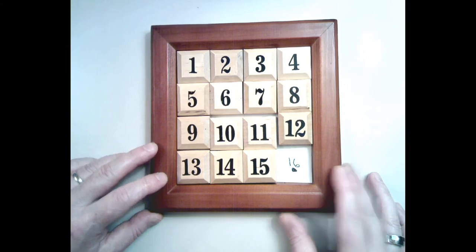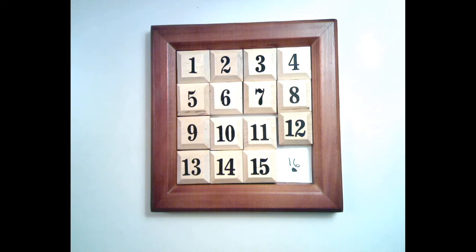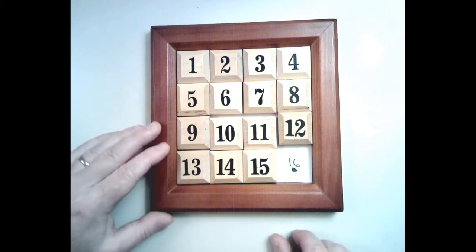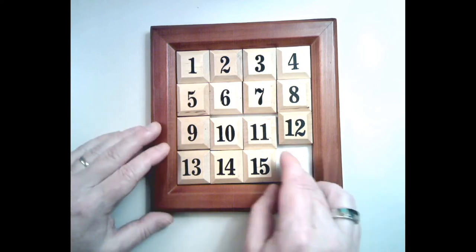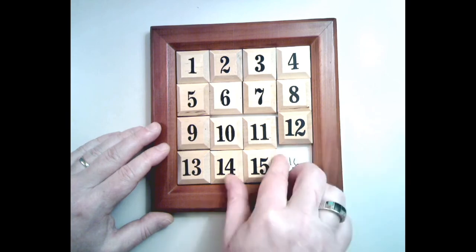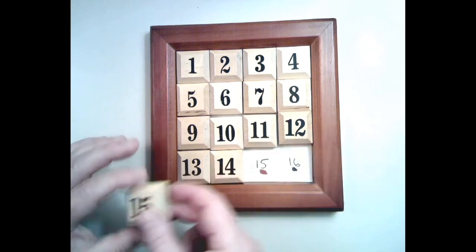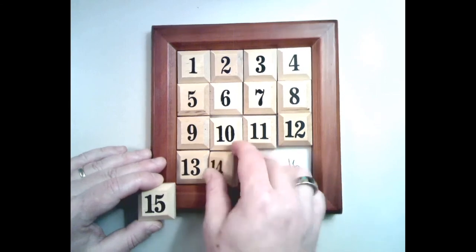But one thing that he did do to help to popularize the puzzle was the following. He made the following challenge, and with this particular puzzle, since I can remove tiles, I will.